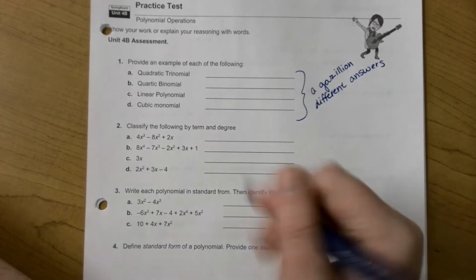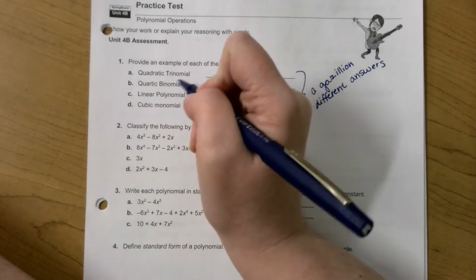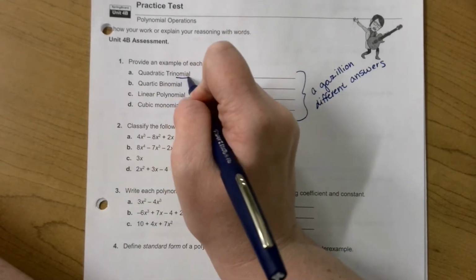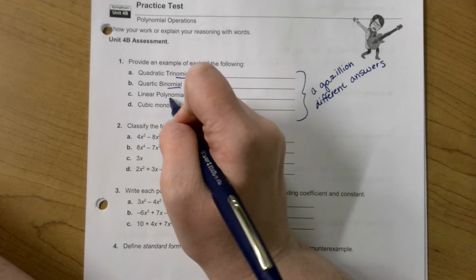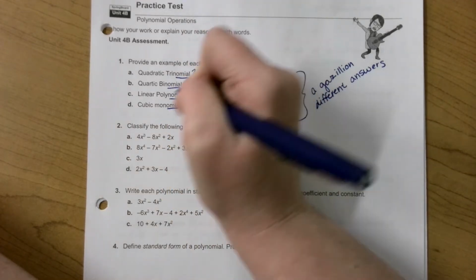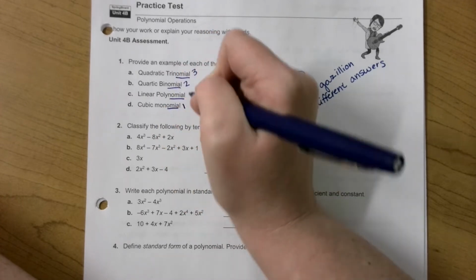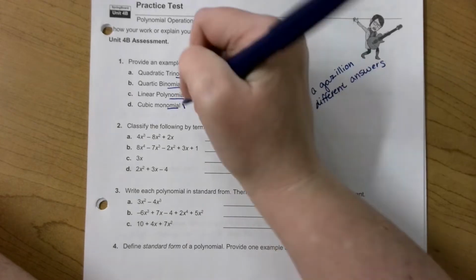All right, so we're going to start with a quadratic trinomial. If you look, if it ends with nomial, that's the number of terms. So, trinomial means 3 terms, binomial means 2 terms, monomial means 1 term, and polynomial is 4 or more.